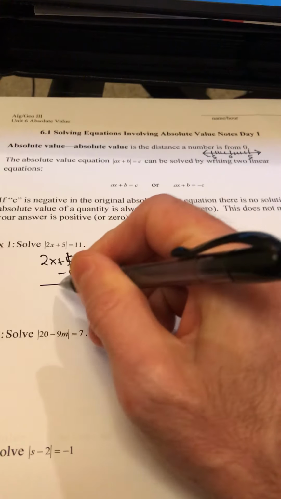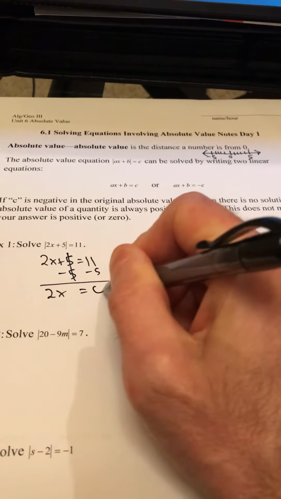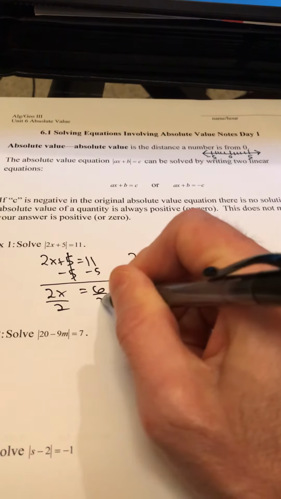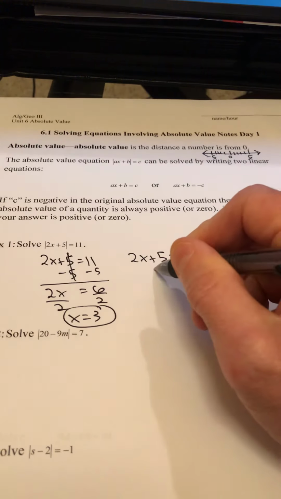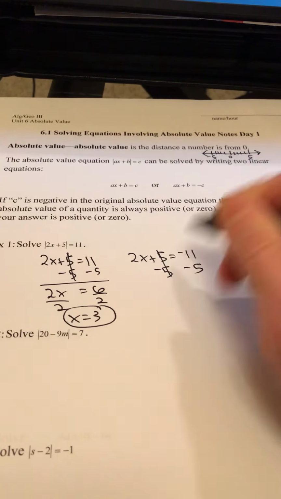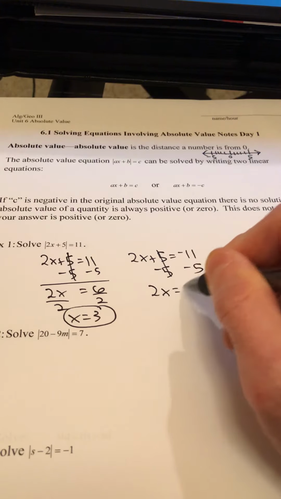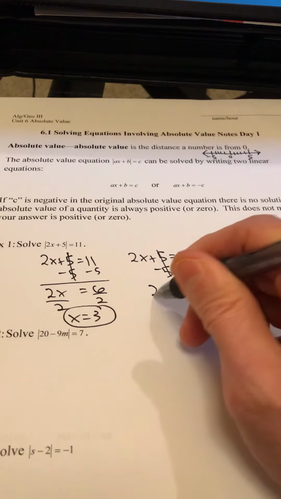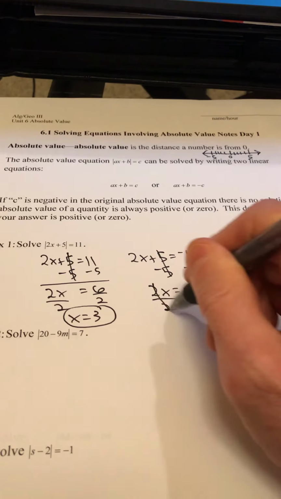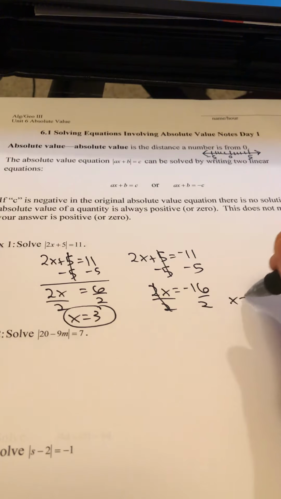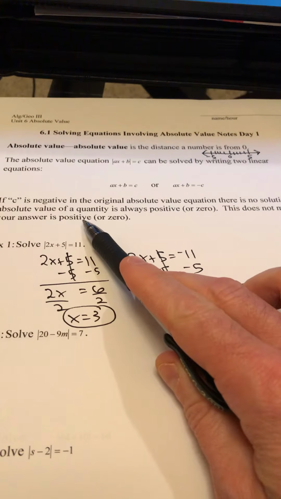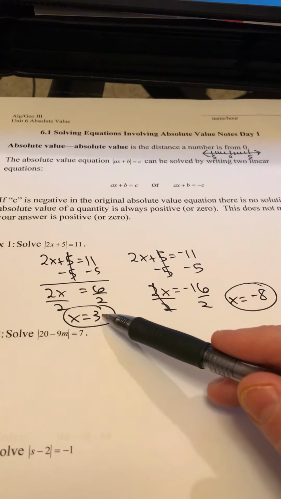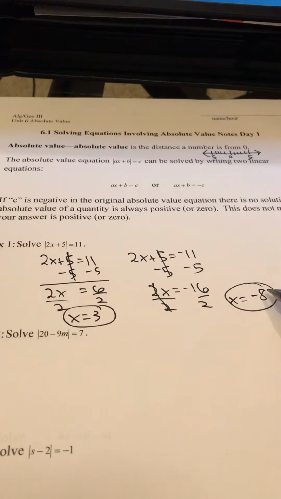To cancel the 5, we will subtract and then divide. So one of the 2 answers is 3. Over here, subtract the 5, so 2x = -16. Divide by 2, and the second solution is -8. So that's why the answers don't always have to be positive. Here one answer was positive, one answer is negative.